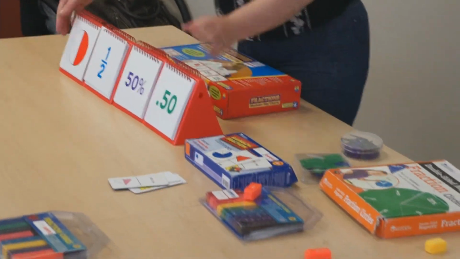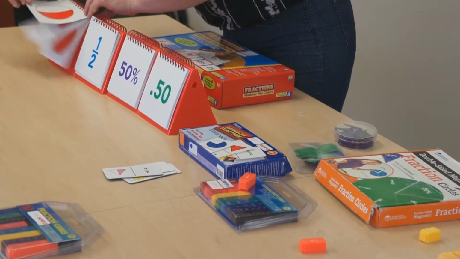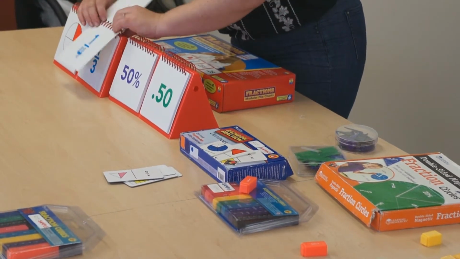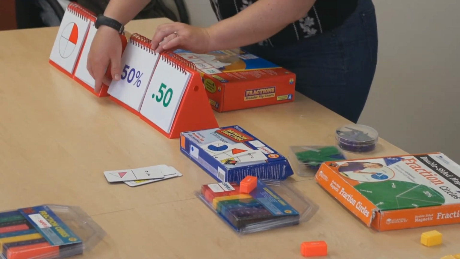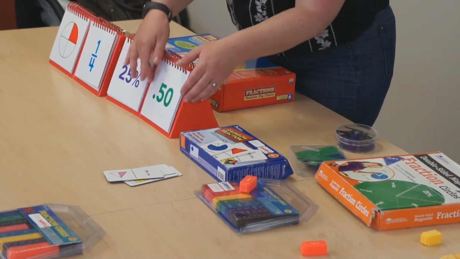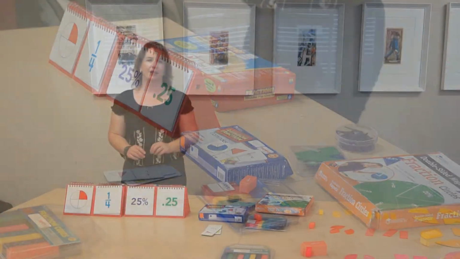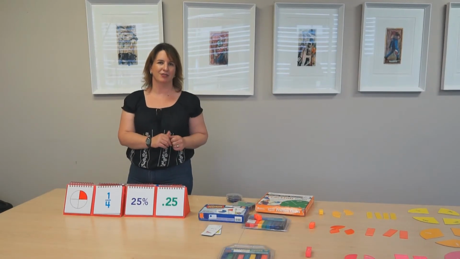As we go from a half to a quarter, we flip it over and show, there we go, and show all the different breakdowns of that fraction. Very graphic, very nice for the front of the classroom. And that's fractions.